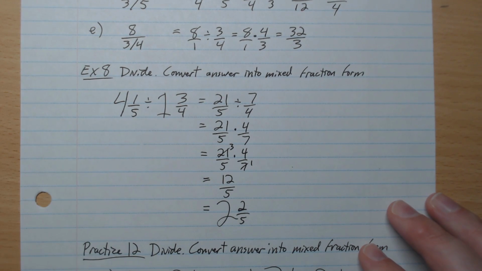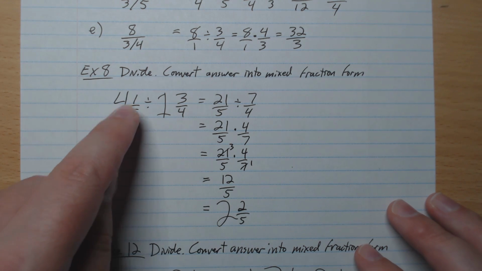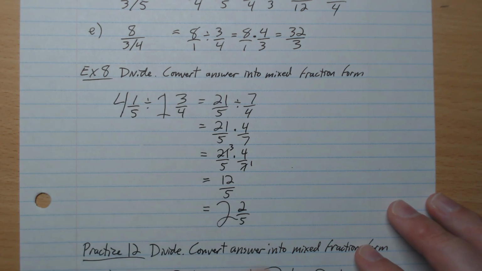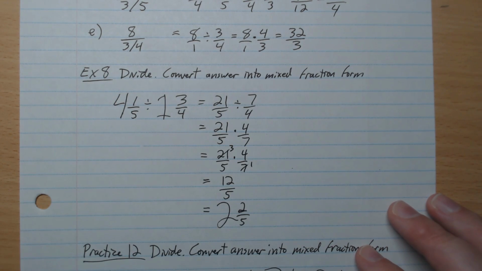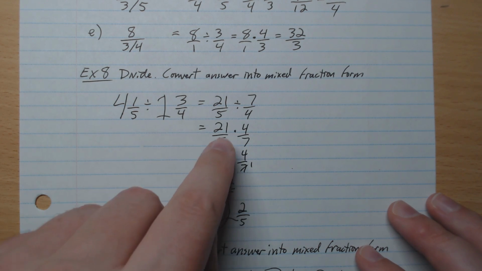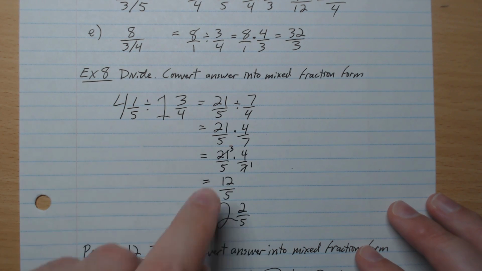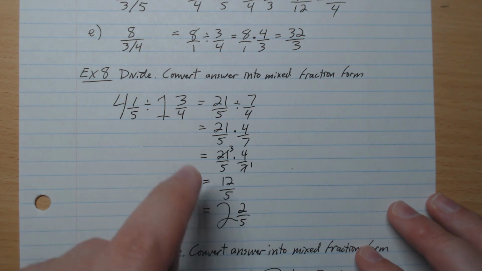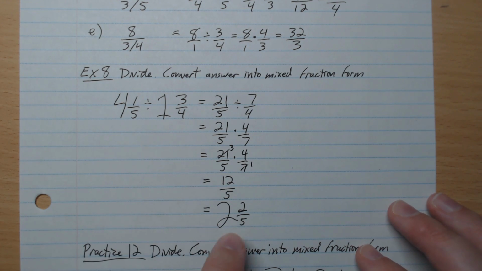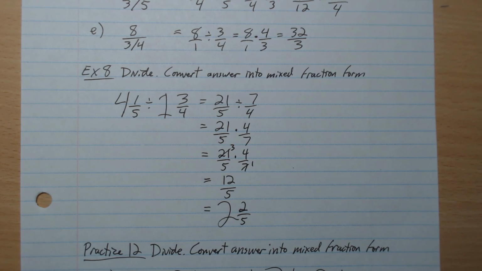Example 8, divide. Convert answer into mixed fraction form. So 4 and a fifth divided by 1 and 3/4. This becomes 21 over 5 divided by 7 over 4. So this becomes times the reciprocal, 4 over 7. This 7 cancels out top and bottom, so 3 and 1 there. So top is 12, bottom is 5, like that, which can be converted to 2 and 2/5.